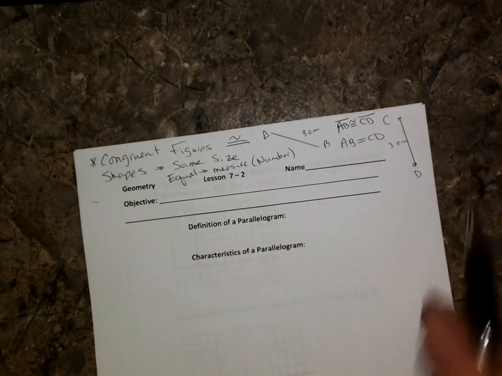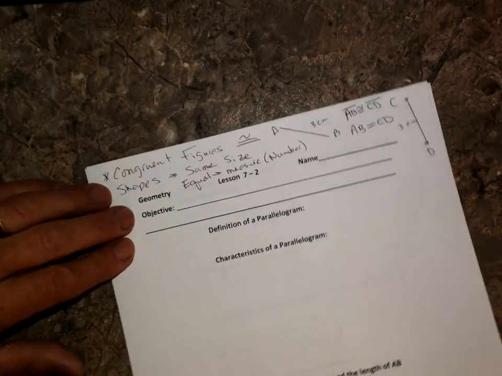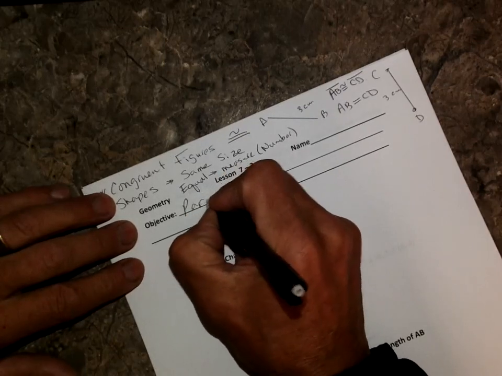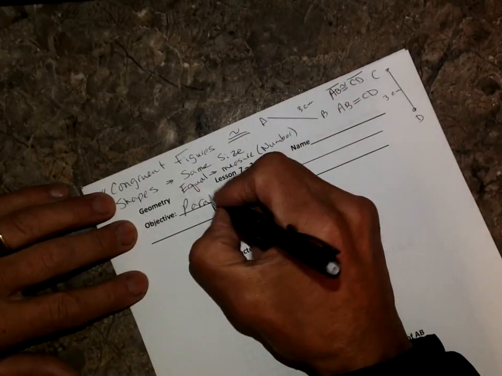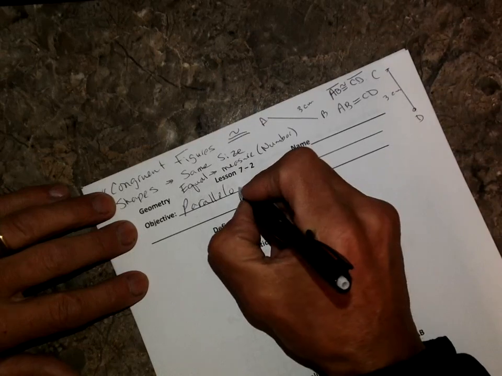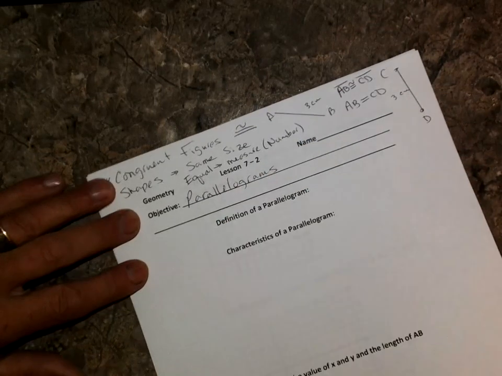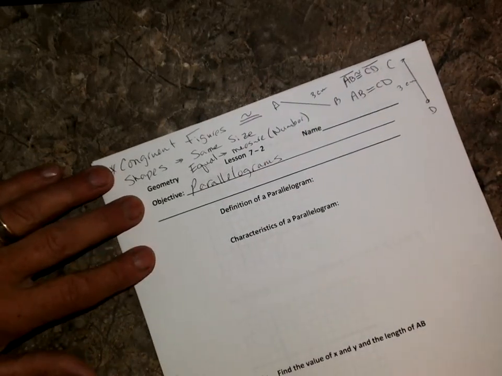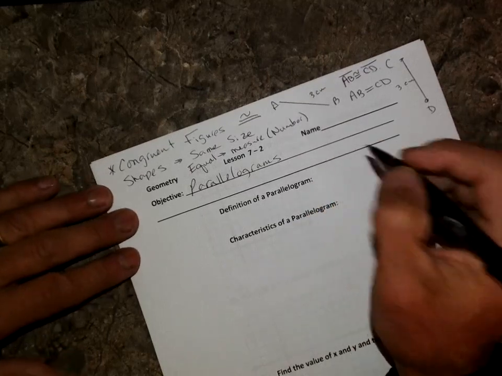Just a small thing. But what we are really talking about today are parallelograms, okay? So what is a parallelogram? Well, let's go straight to its definition, okay?